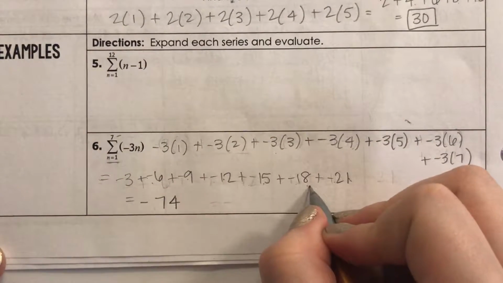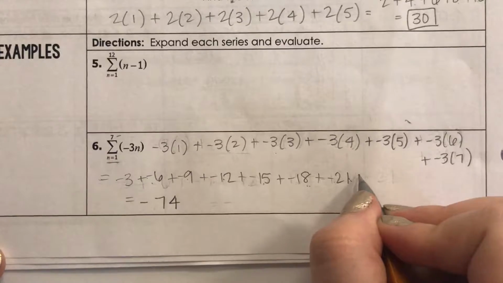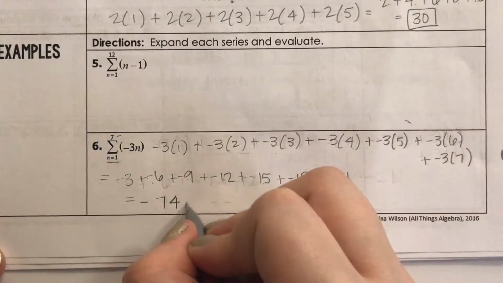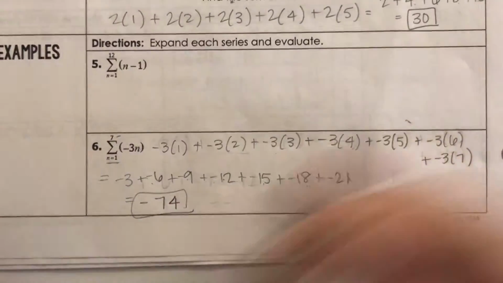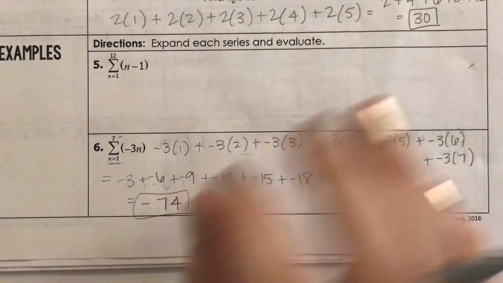Did I say 53? Yeah, 53. 74, negative 74. There we go. There's our answer. I thought I made a mistake for a second, but I was right. Okay, let's go on to number 8.